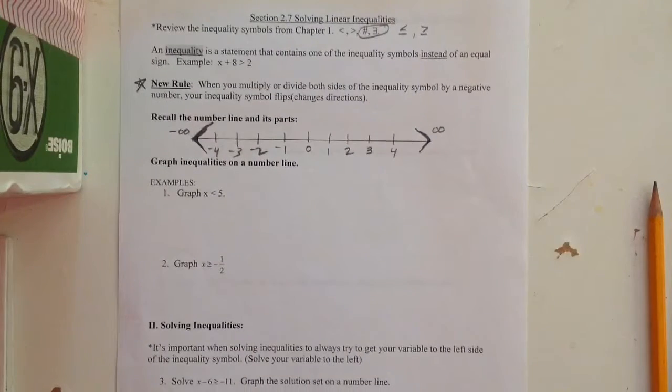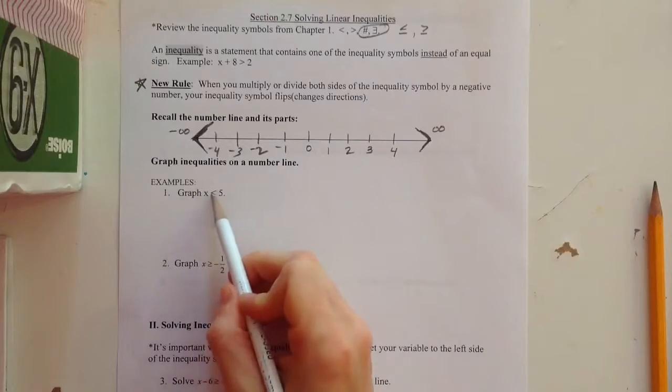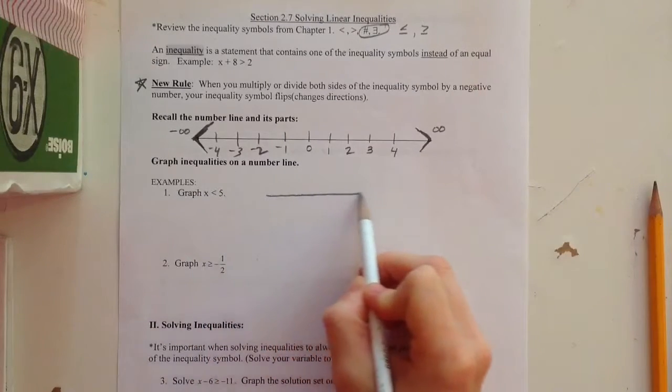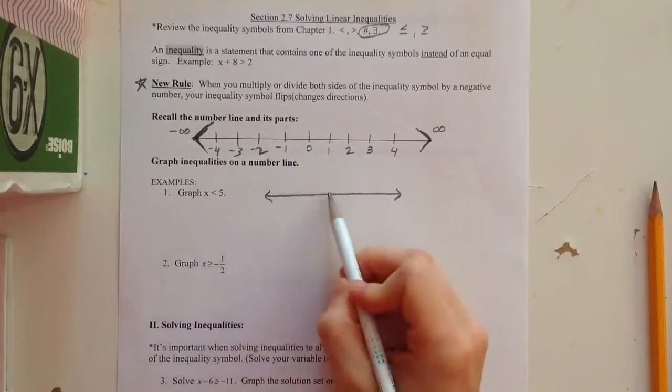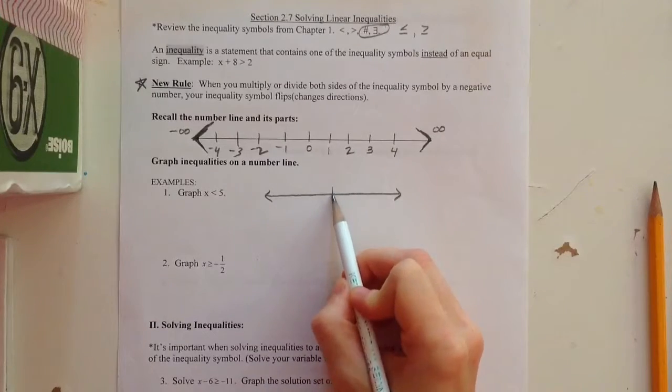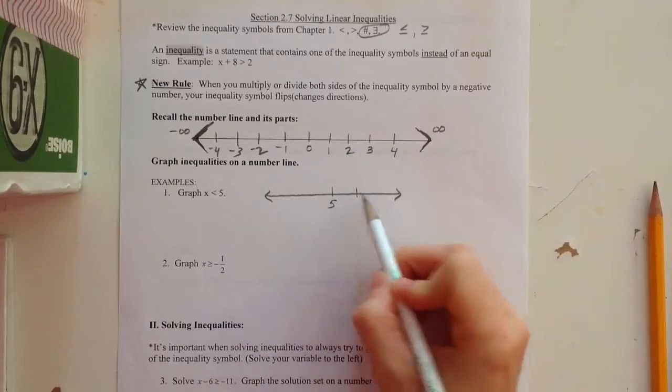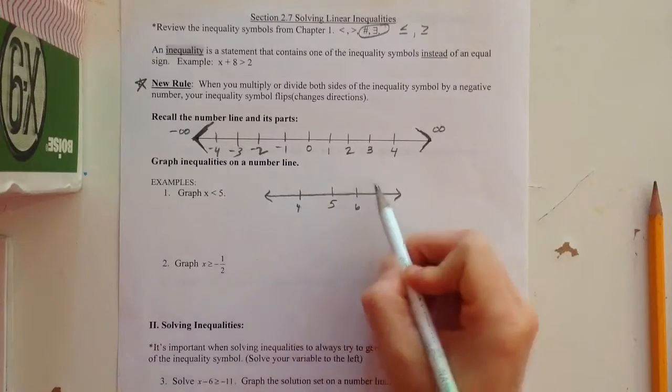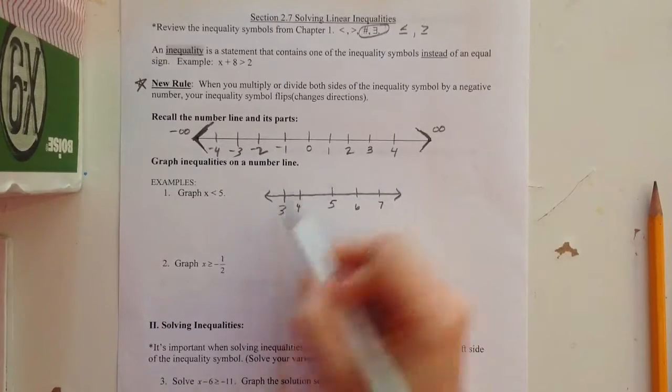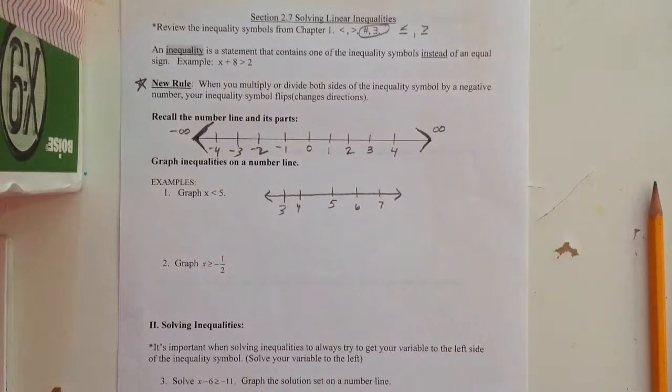Let's see. First, we want to graph x is less than 5. You really just need to know where 5 is on the number line. So I'm just going to throw a graph out real quick. There's a couple of things we do when we graph.